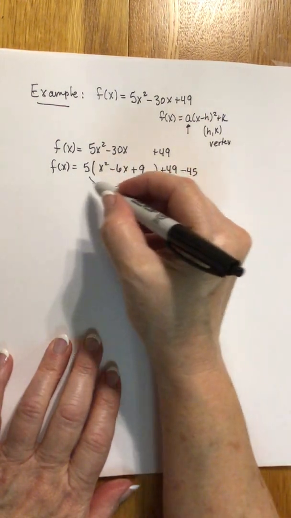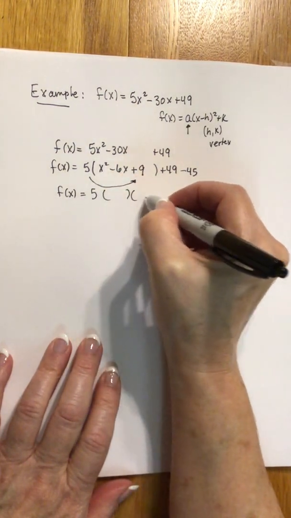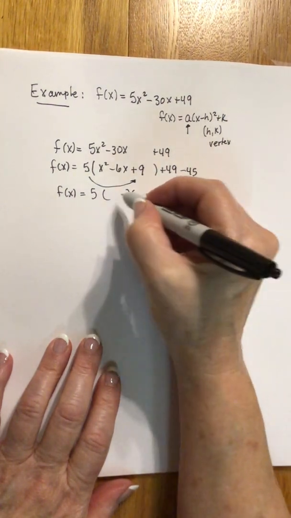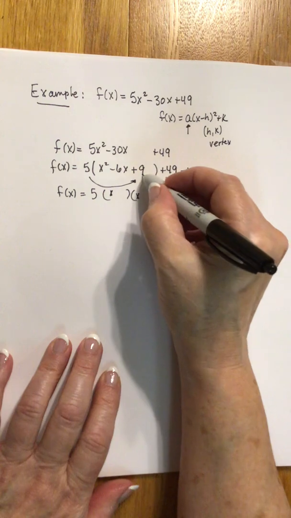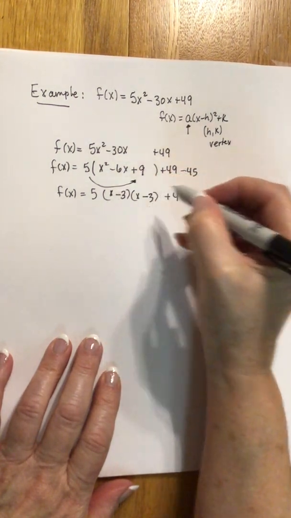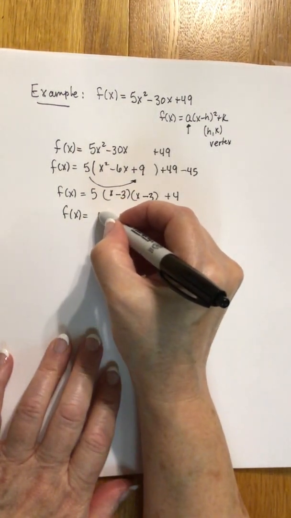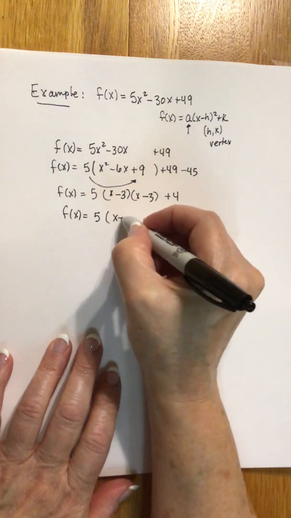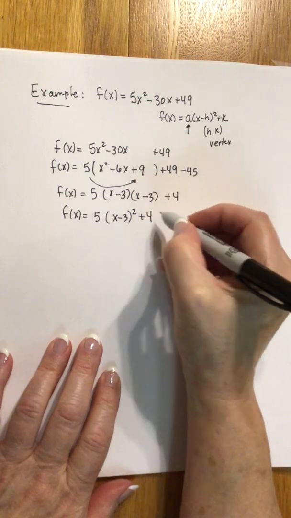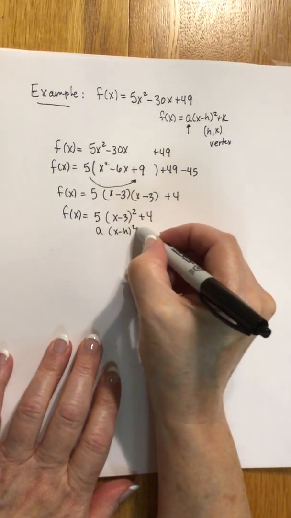So now this will factor, so I get f of x equals 5 times, and 49 minus 45 gives me plus 4. So I get x and x. 9 is going to be 3 times 3. Negative 6 makes negative and a negative. So now I can write my standard form: 5 times (x minus 3) squared, because I've got 2 of them, plus 4. That's a times (x minus h) squared plus k.